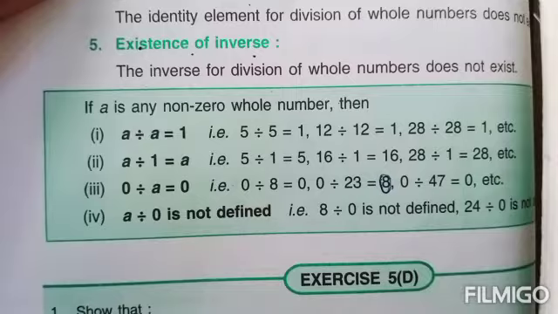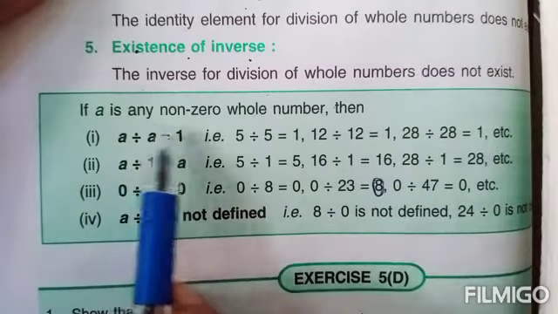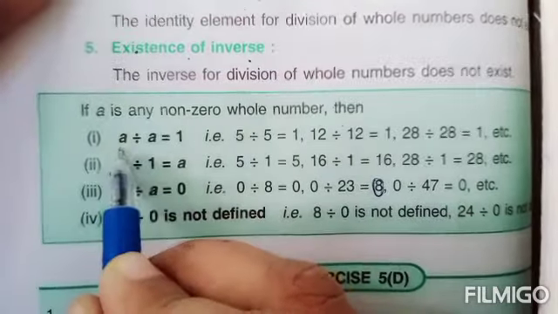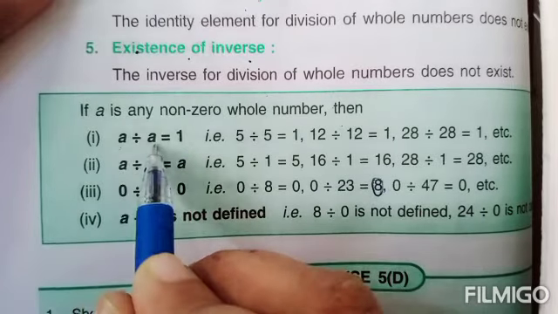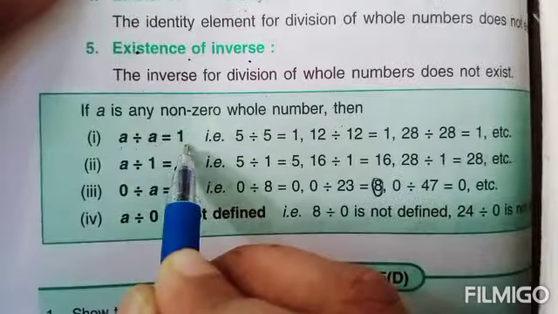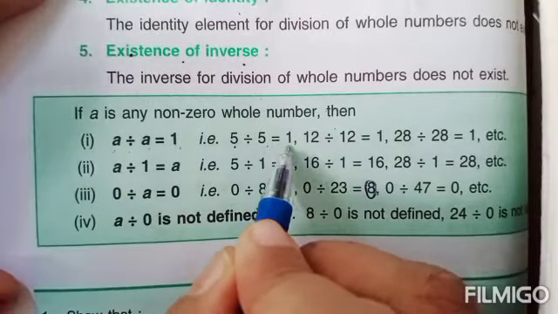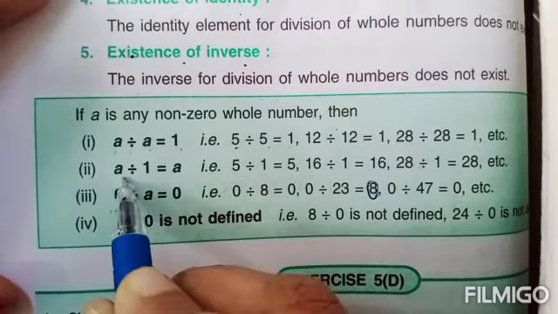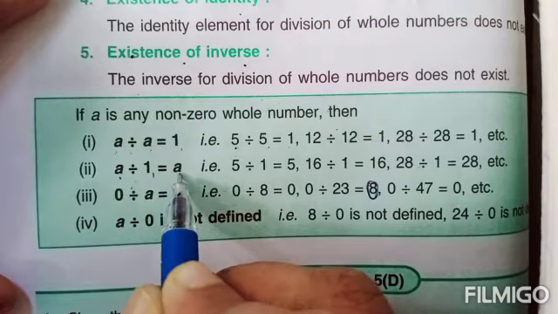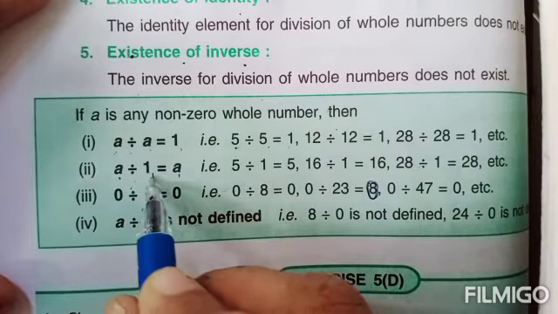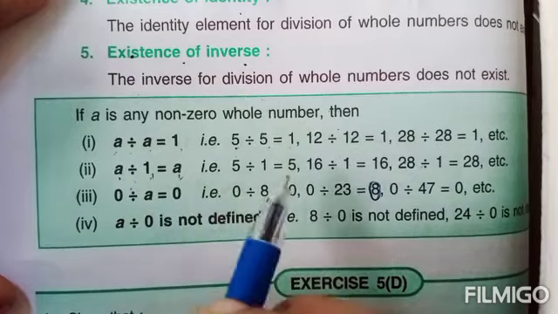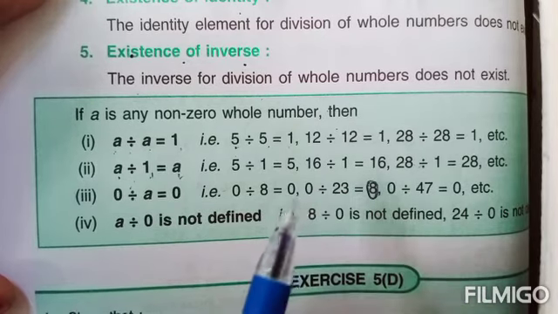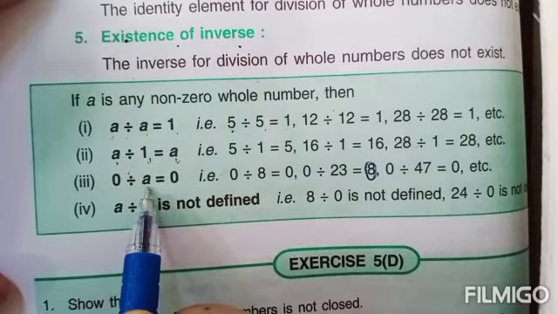Now here you can see in this box, if a is any non-zero whole number, then a division a equals 1. Any whole number you take, divided by the number itself, you will get 1 as the answer. Example, 5 division 5, it is 1. 12 division 12, it is 1. 28 division 28, it is 1, etc. Second one, a divided by 1 is a. Any number divided by 1, you will get that number itself. So 5 divided by 1, it is 5. 16 divided by 1, it is 16, etc. Third one, 0 divided by a is 0.